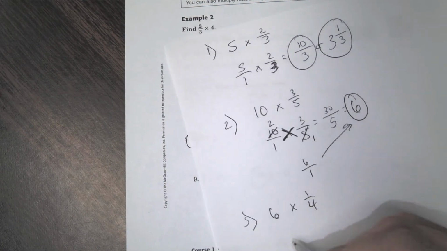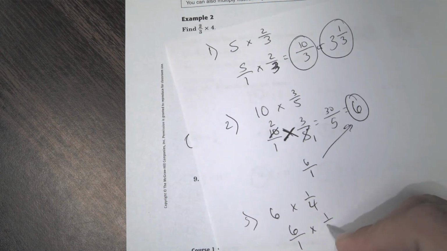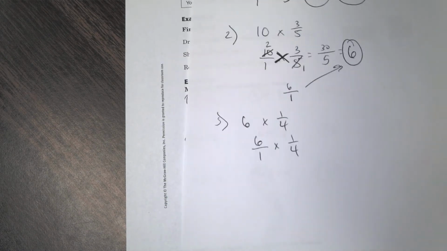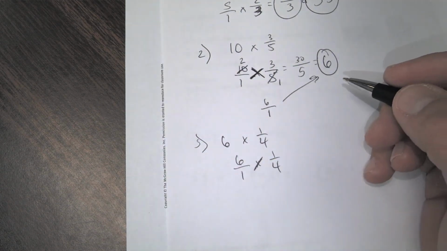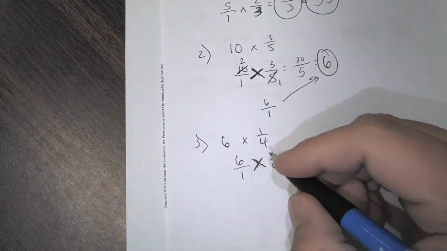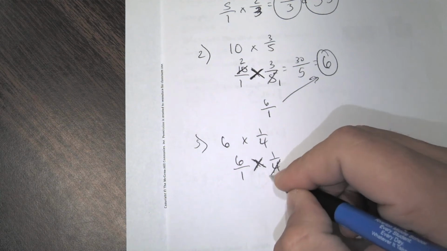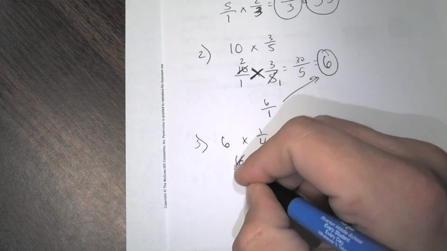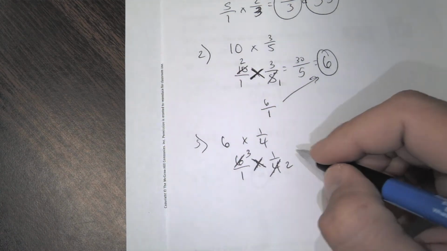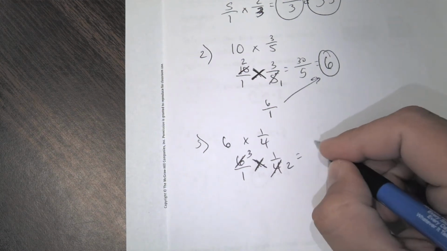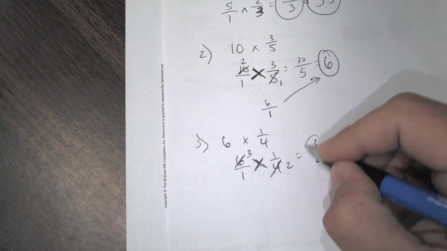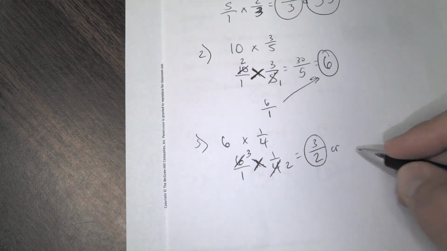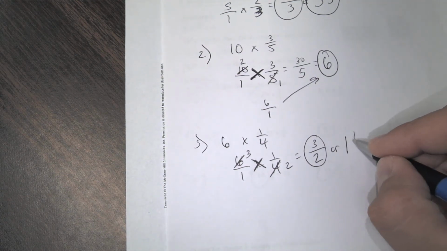Okay, so let's do number 5. So 6 times 1/4. Well, 6 over 1 times 1 over 4. Now I'm going to do the simplify before I multiply trick. Well, 1 and 1, that's already simplified all the way out. Well, 6 and 4, I can take a 2 out. So 4 divided by 2 is 2. 6 divided by 2 is 3. So now I have 3 times 1, which is 3, and 1 times 2. So there's my improper fraction.